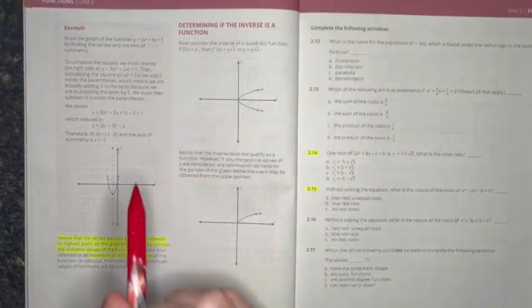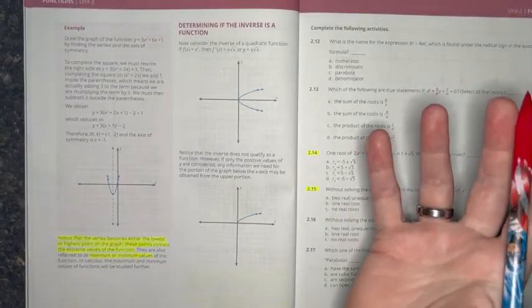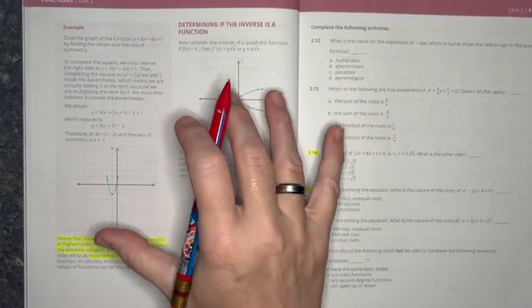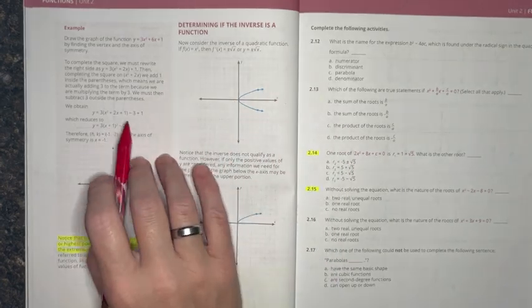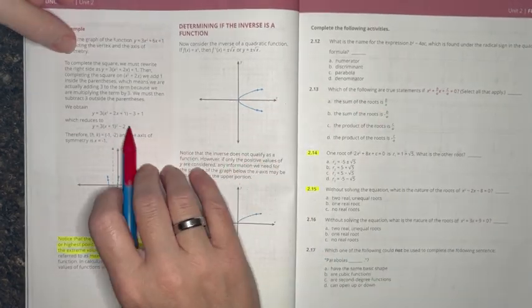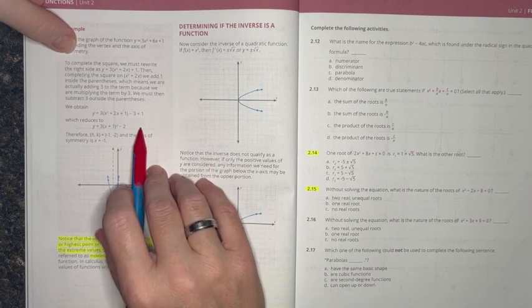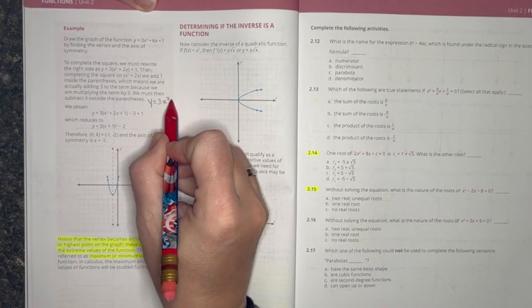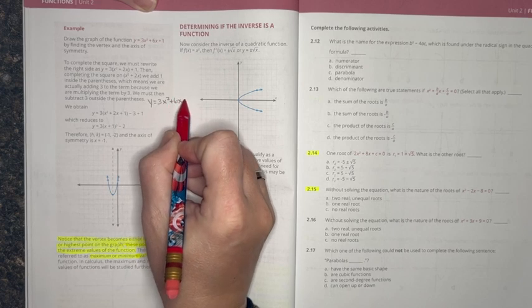Okay, we still have to complete the square. That is part of being able to solve this. So this one's a little bit different. Let's see how they started here. So y equals 3x squared plus 6x plus 1.